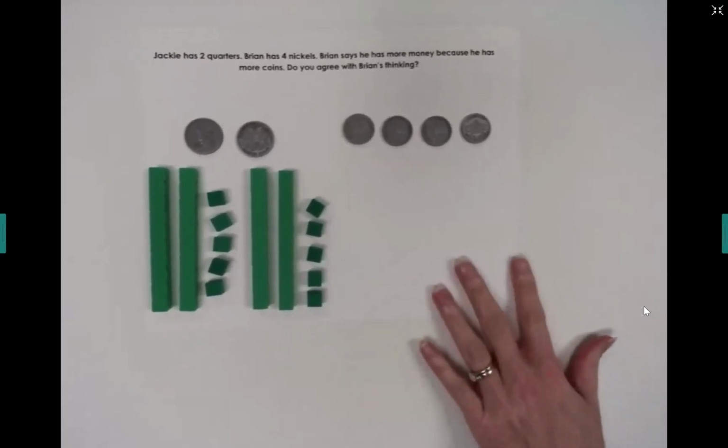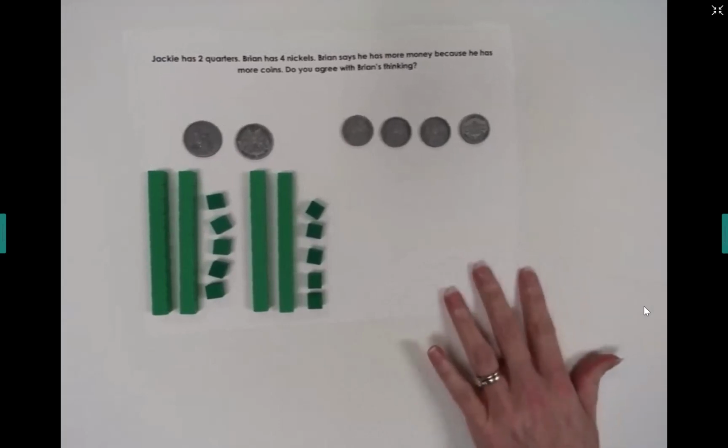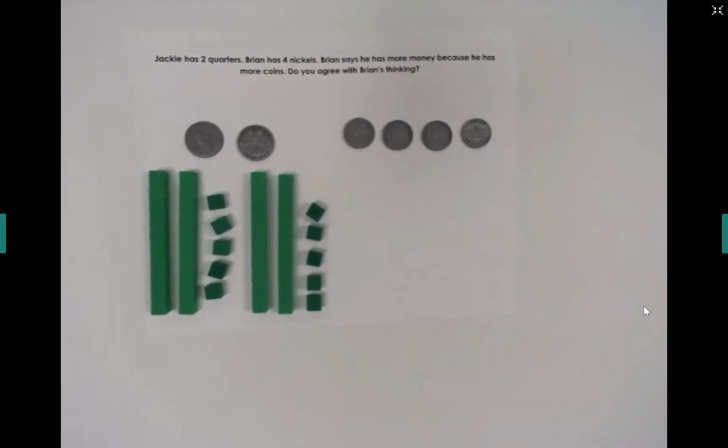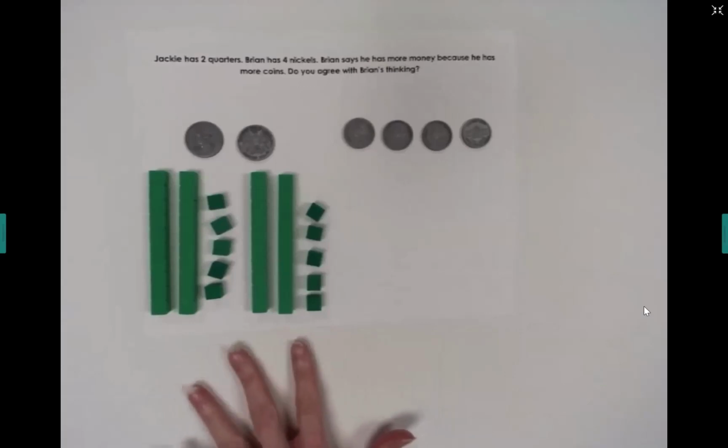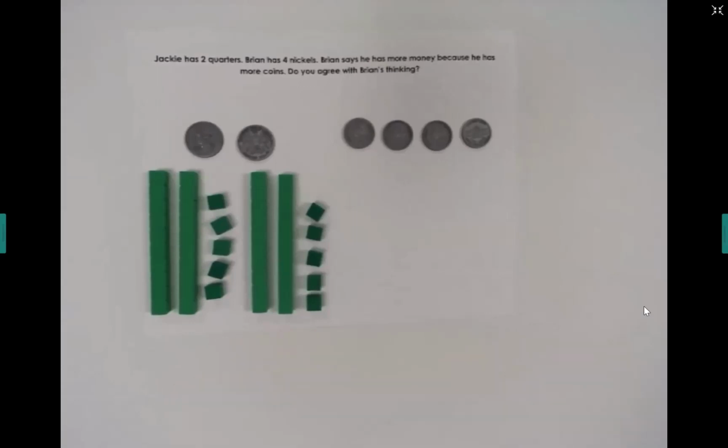Now, one thing just as a teacher note for you here is we haven't added 2 two-digit numbers yet at this point in the year. So I don't want to take these base 10 blocks and put them on a place value chart and start working through adding tens to tens and ones to ones and composing a new 10.